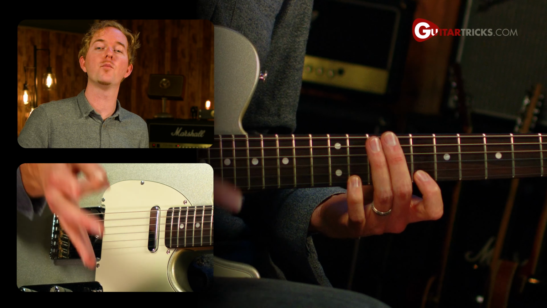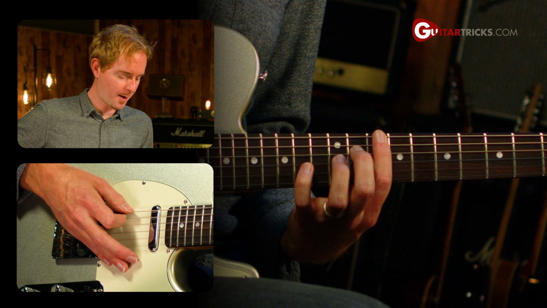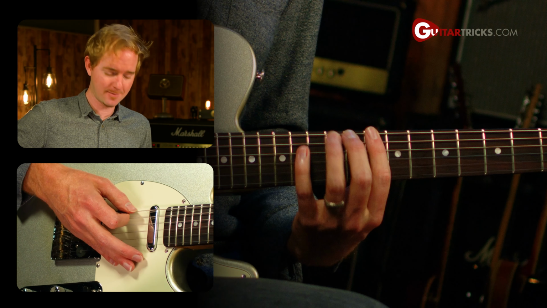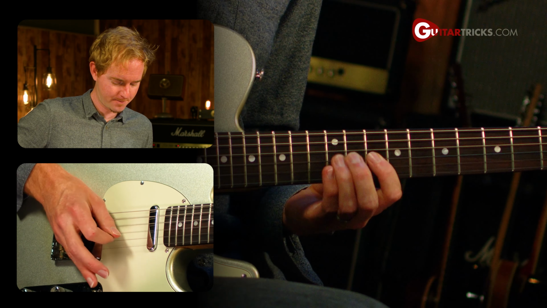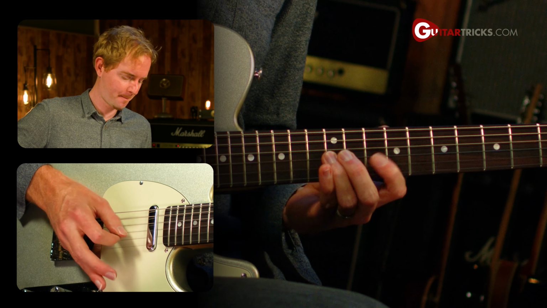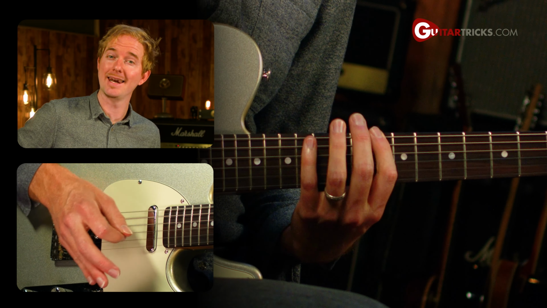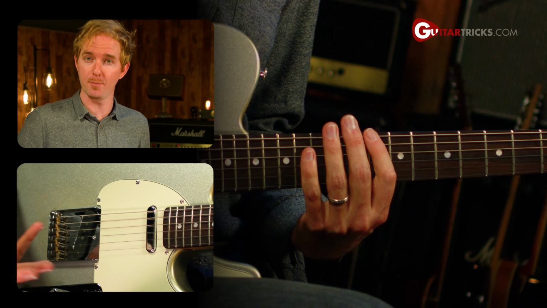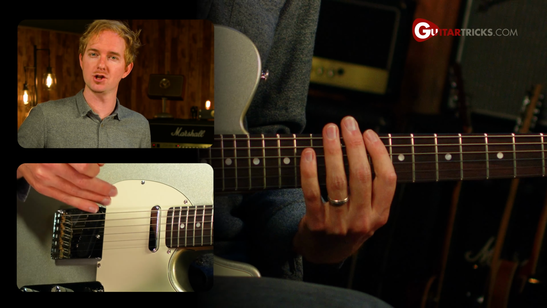Okay, let's do this one more time. Starting up 2 frets, now we're on the 10th fret. Now we're playing D minor pentatonic, just by moving the shape up.